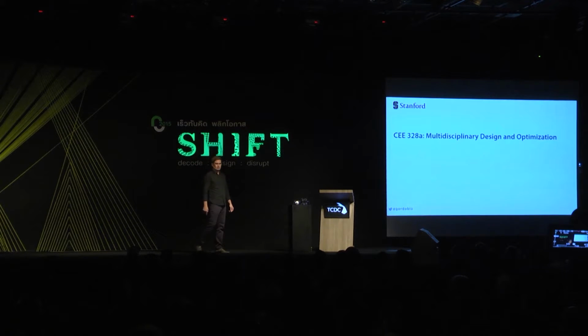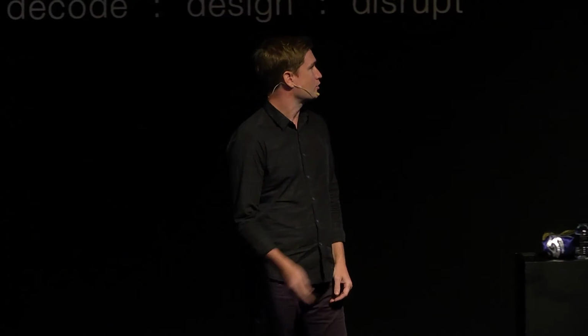So earlier this year, I taught a course called Multidisciplinary Design and Optimization at Stanford. And it was interesting because there were students from a broad set of backgrounds. We had product designers, civil engineers, mechanical engineers, and architects, all in the same class, and they're all working together as teams. So that alone was kind of interesting.